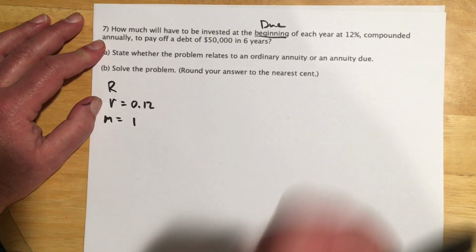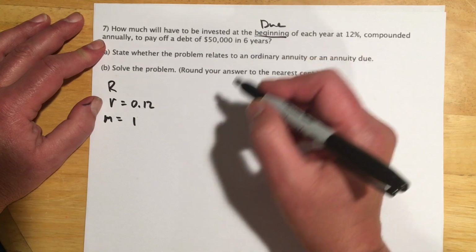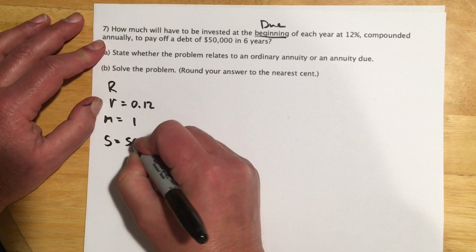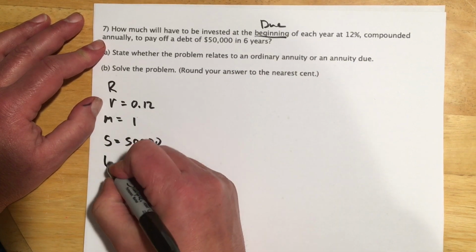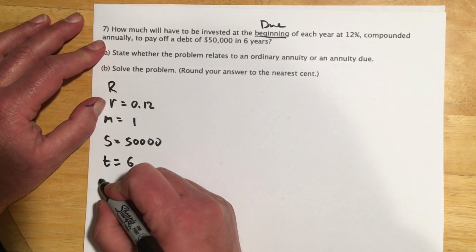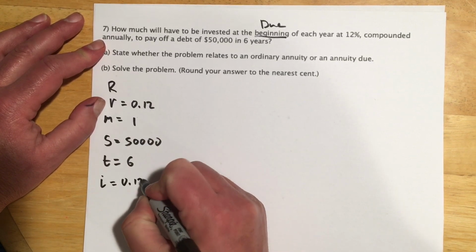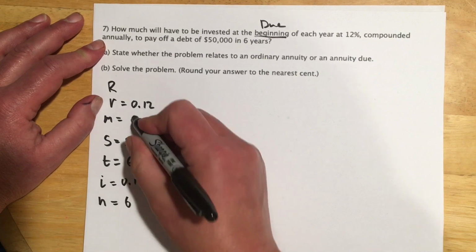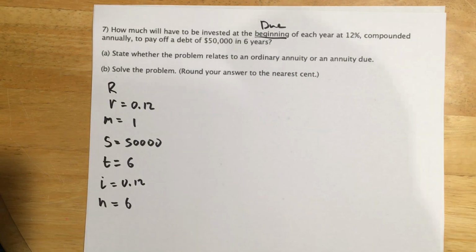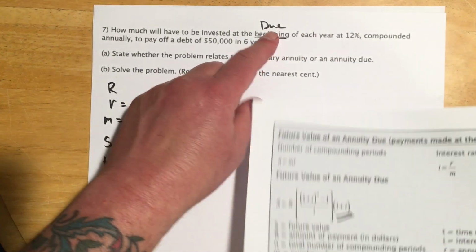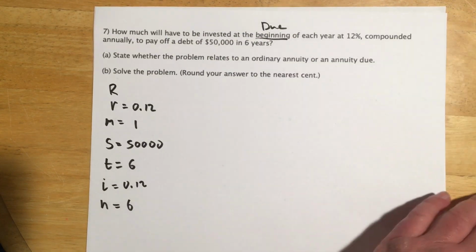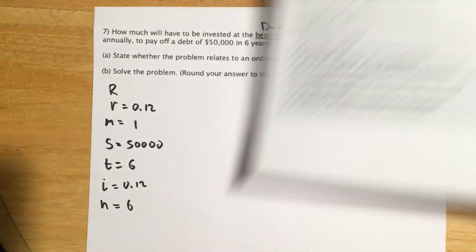So that pay off a debt, that's the future value, because we want to have 50 grand in 6 years or some balloon payment coming up. So I need that cash. So that is 50 grand, and T is 6. And in this case, again, I is just going to be the 0.12, and N will just be the 6 because of the M being 1. And from there, we're doing our kind of same thing, shove it in the formula. And then again, we just have to be careful because this one is beginning. Beginning means we're using this version of the formula. If it's an ordinary annuity, we're using that other one.